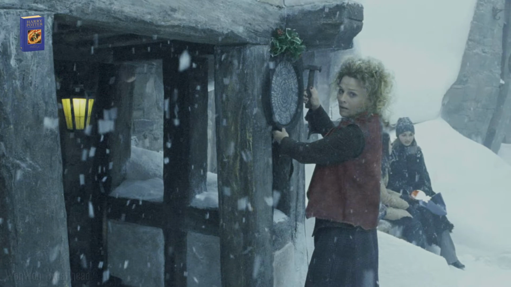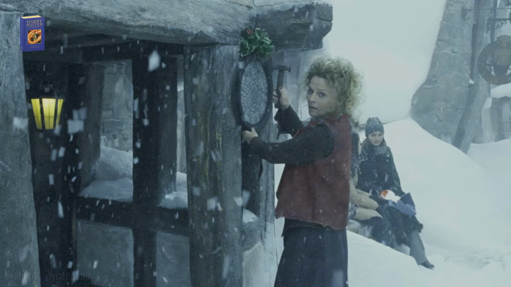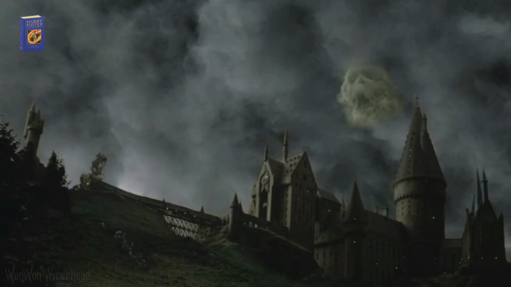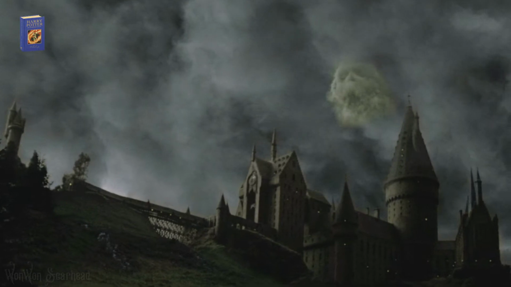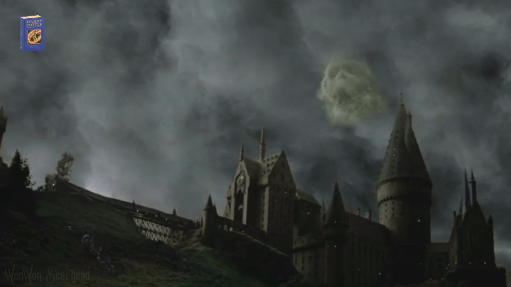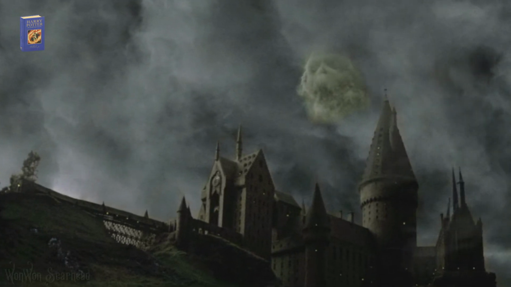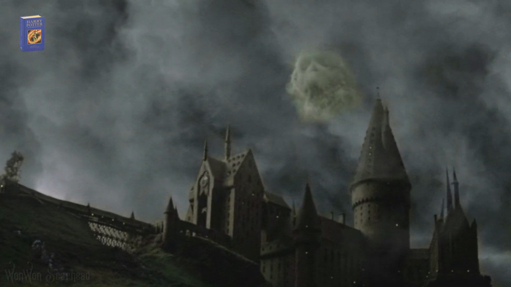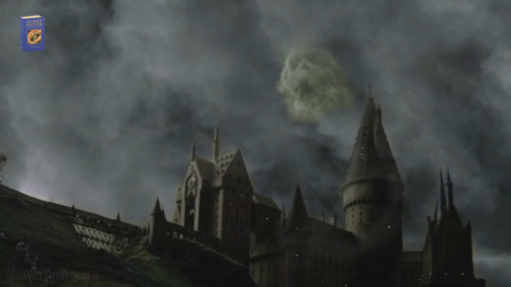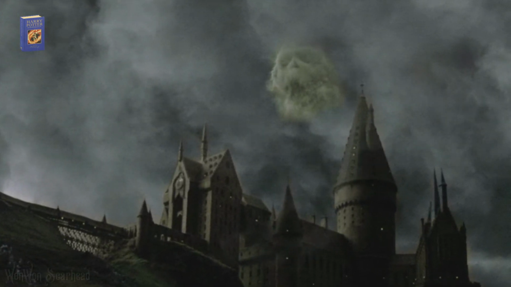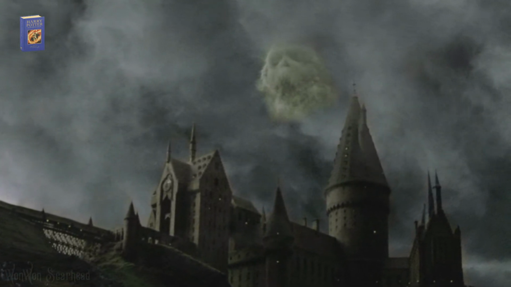Madame Rosmerta comes out of her pub to assist them. Harry and Professor Dumbledore had not noticed the blazing green skull with a serpent tongue, the Dark Mark, that Madame Rosmerta pointed out above the highest tower. The Dark Mark usually signifies someone has died. On Dumbledore's orders, Rosmerta gets word to the Order of the Phoenix.